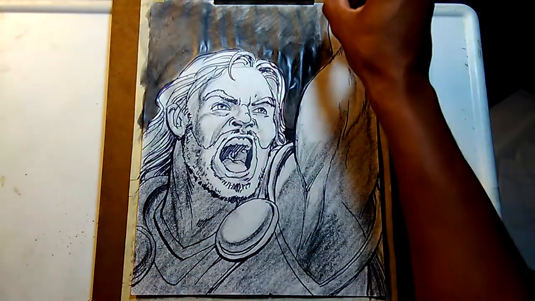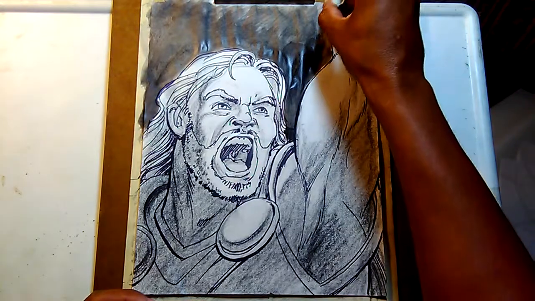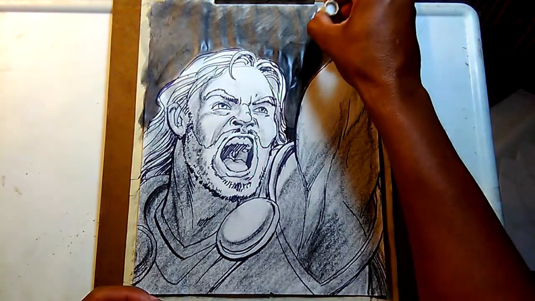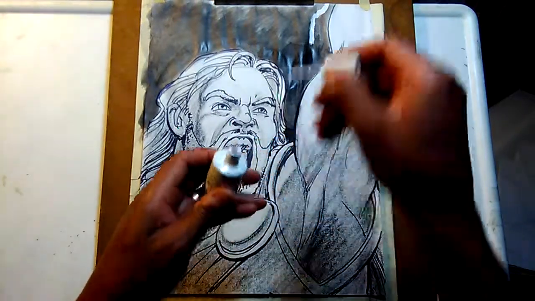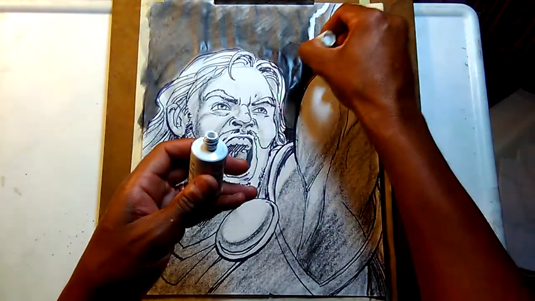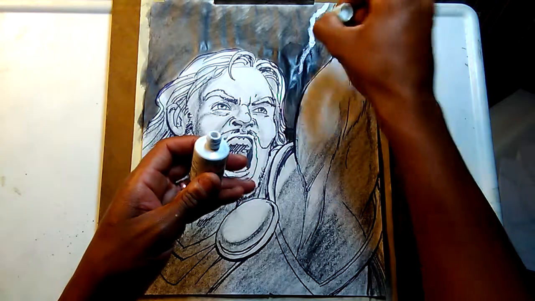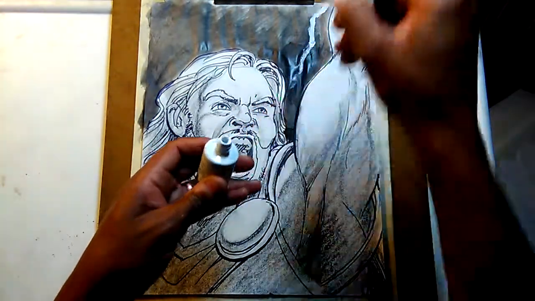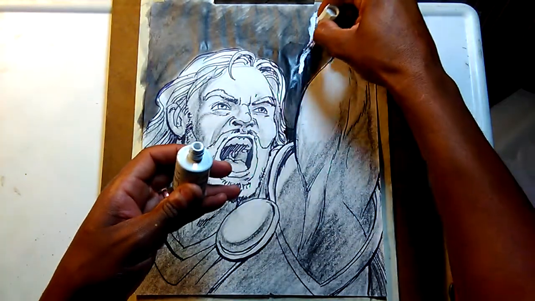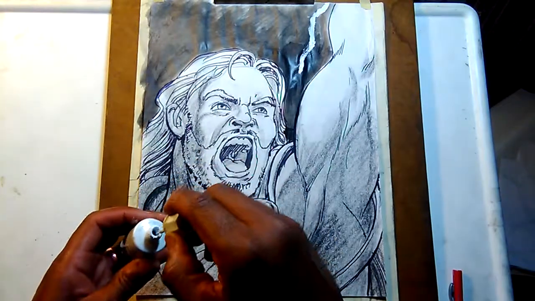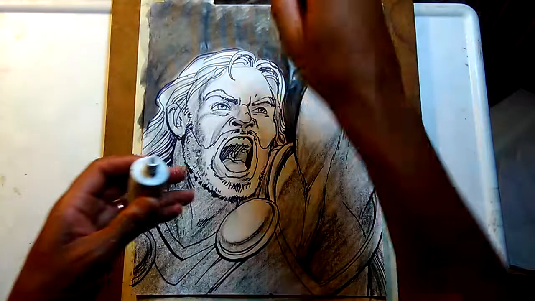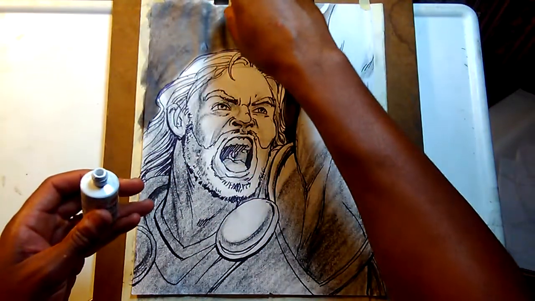God of Thunder needs lightning, right? As you know, whiteout dries quickly. That's the reason I'm using it. You know how lightning works. It's usually a strong, straight bolt.